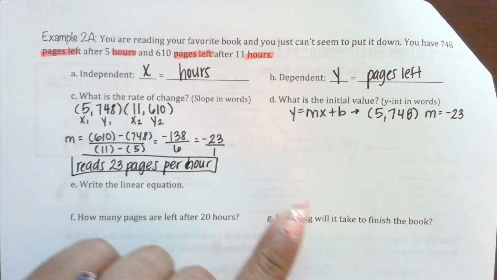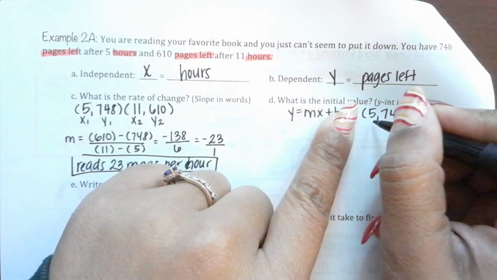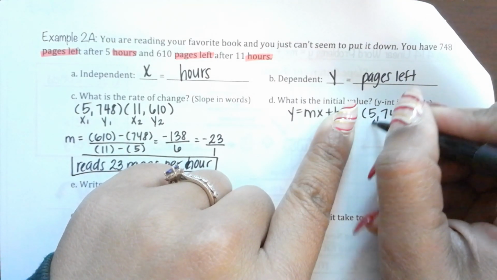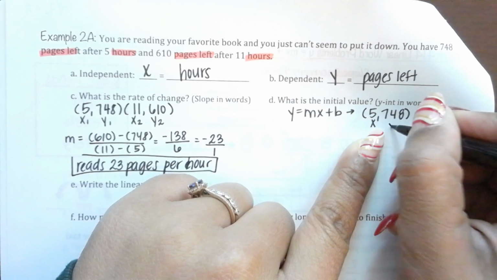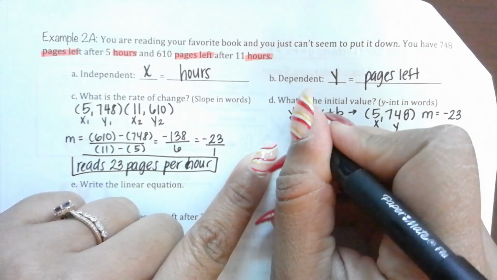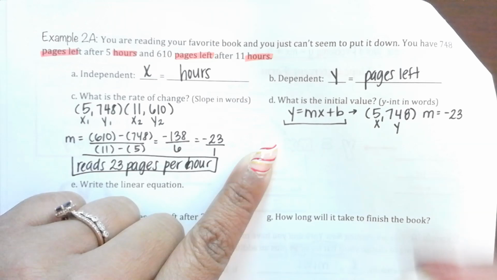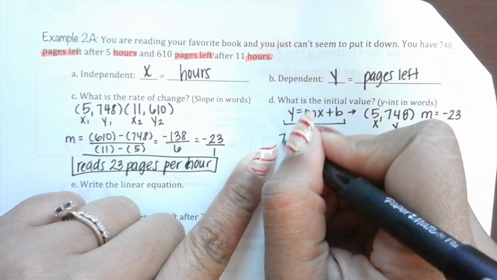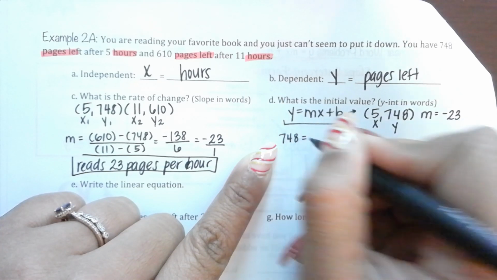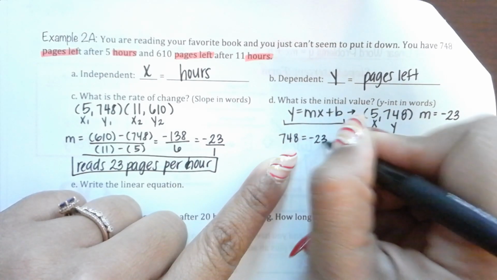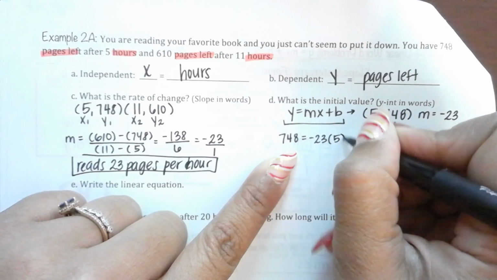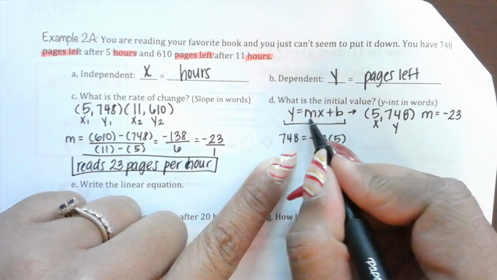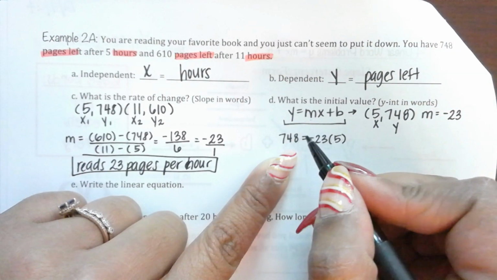So, from here, do I have an X? What is it? 5. Do I have a Y? What is it? So, how would I rewrite this equation given what I have? Would it be 48 equals negative 23 plus 5? Not plus, times 5. It's in parentheses, because M and X are holding hands, they're multiplying, okay?